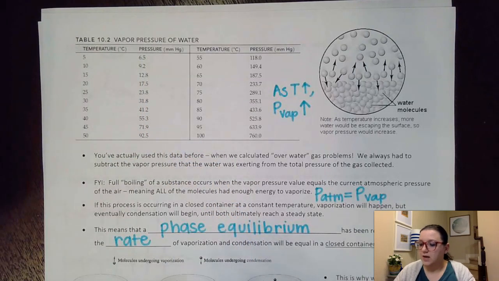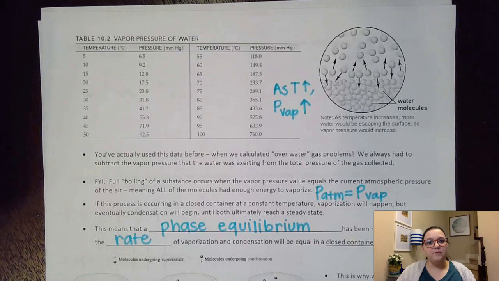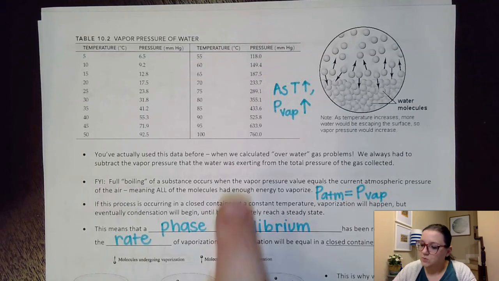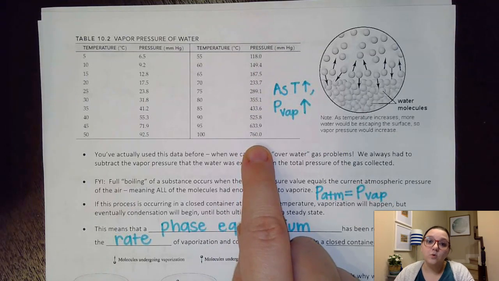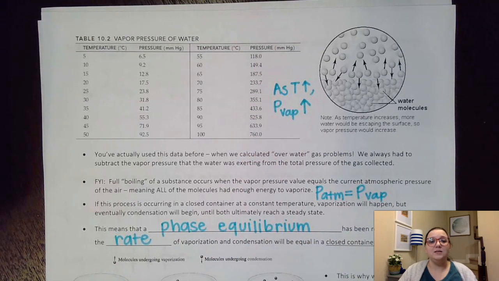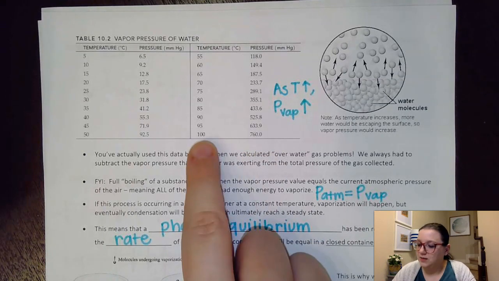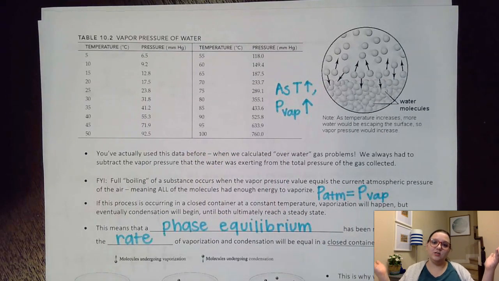Okay, on the flip side, over here at 100, if I am at sea level, at standard atmospheric pressure, that's the temperature at which water boils. And so if you notice, the pressure here is 760 millimeters of mercury, which is equivalent to 1 atmosphere, which is the standard pressure at sea level conditions. So what's happening here is that now everything is changing over to a gas, and so I wouldn't have any more values beyond that point.